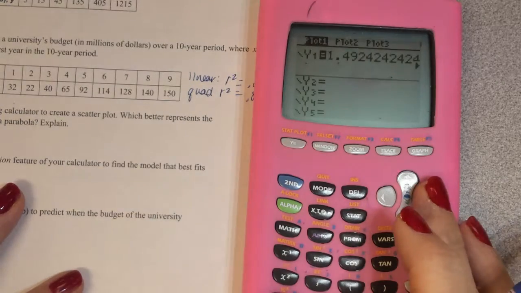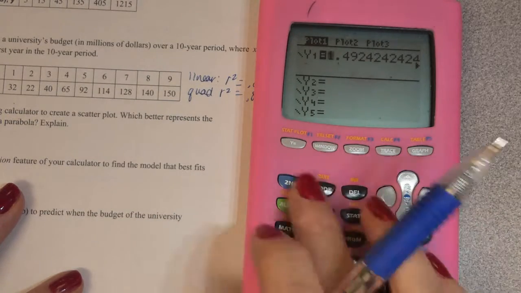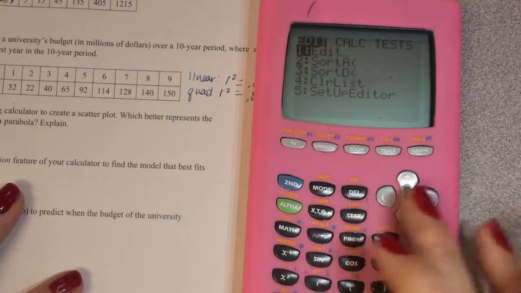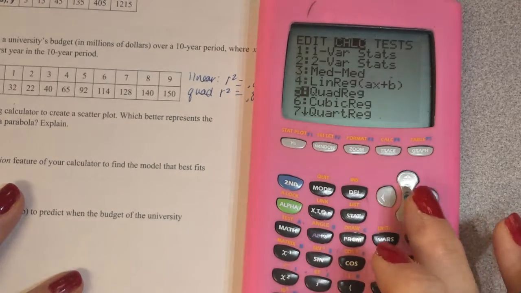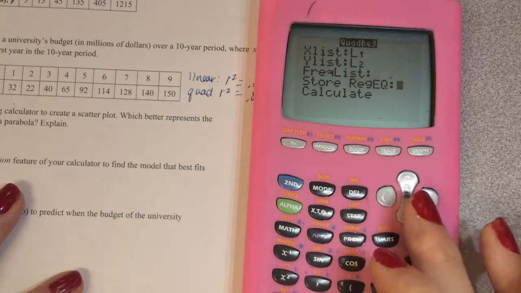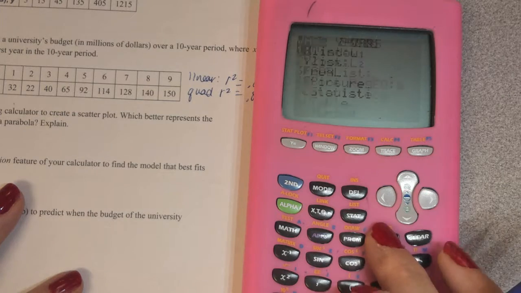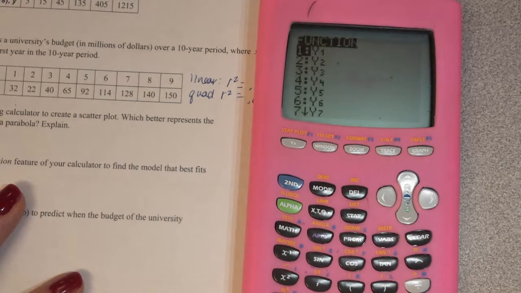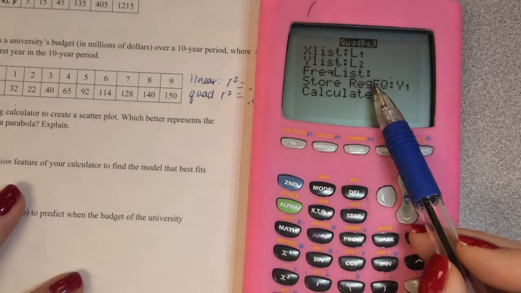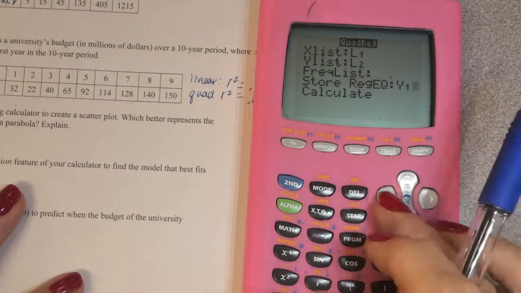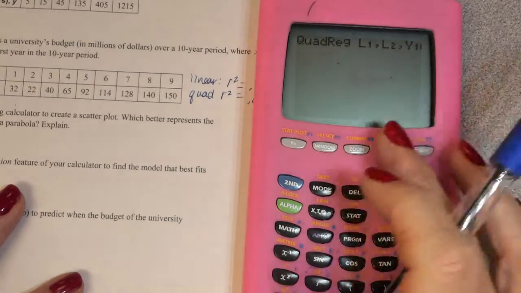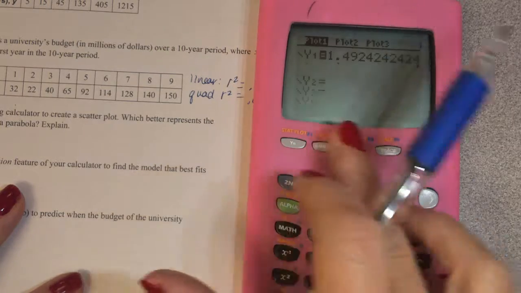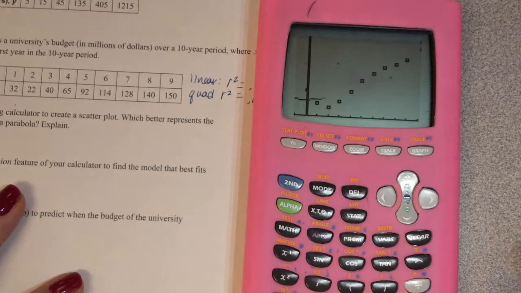Stat, Calculate, Quadratic. Where I want it to store, I go to vars, yvars, enter, enter. It's telling it to store into y1. Then when I calculate it, and I go back to y equals, it put it in there for me.